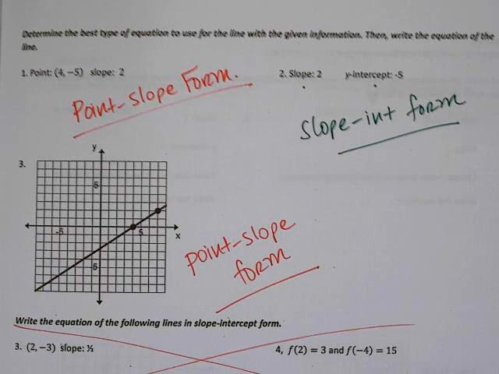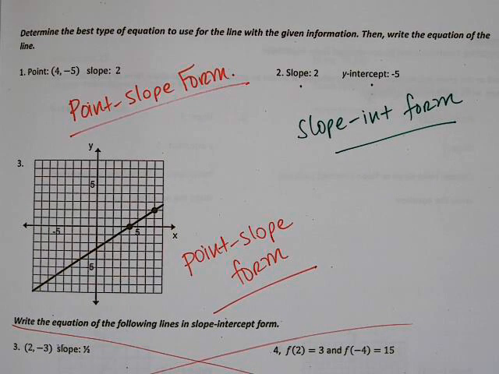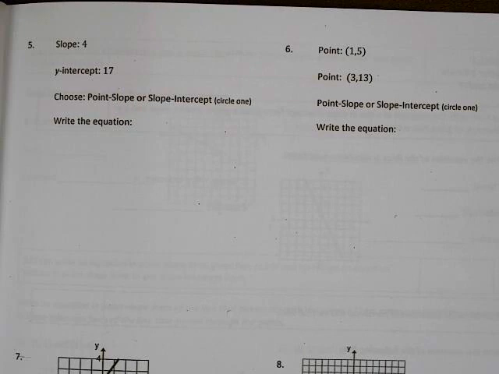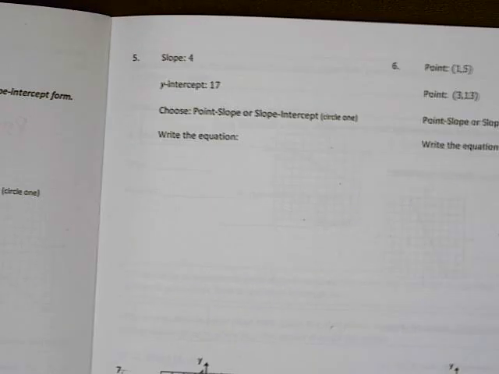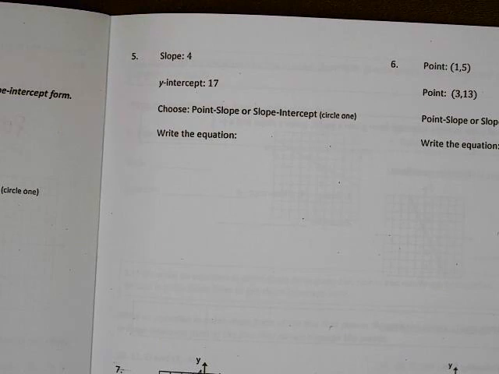Once you guys finish this video, if you want to work with your partner, we have some examples on pages 26 and 27. Just get as far as you can. You're choosing the best method and then actually writing the equation.